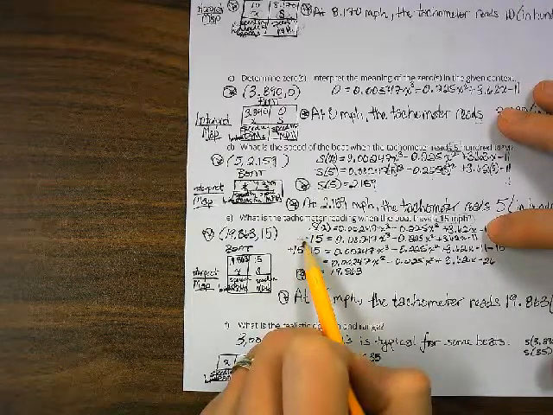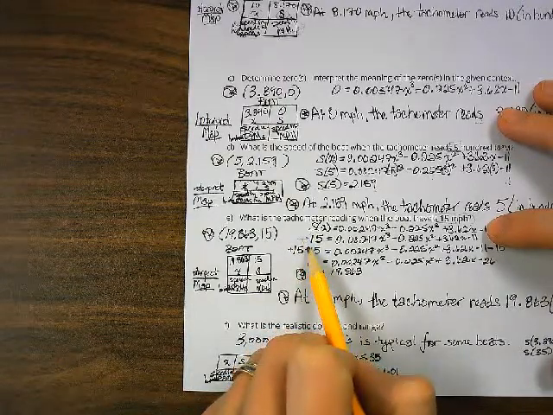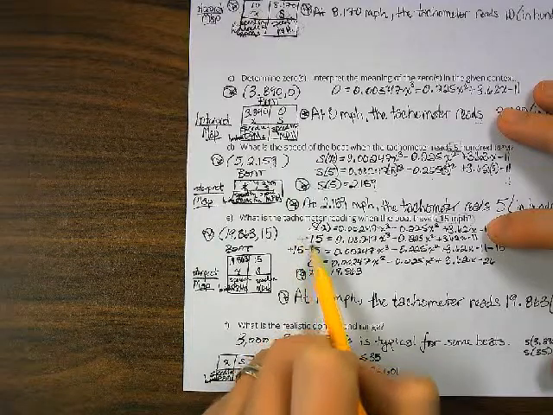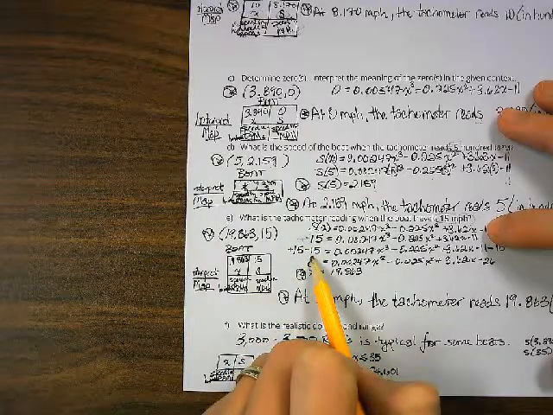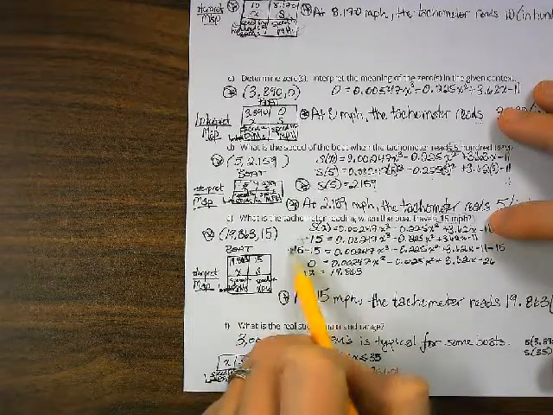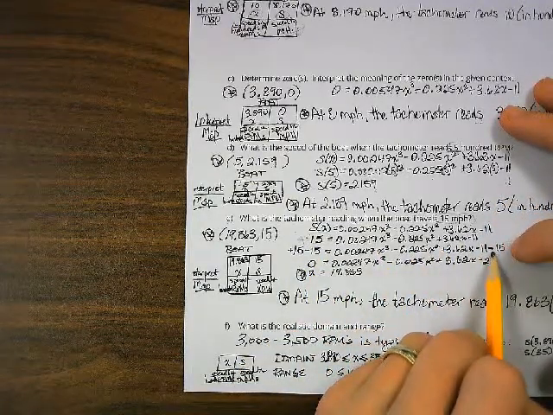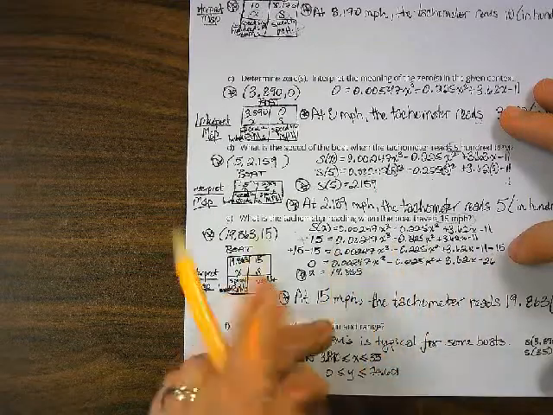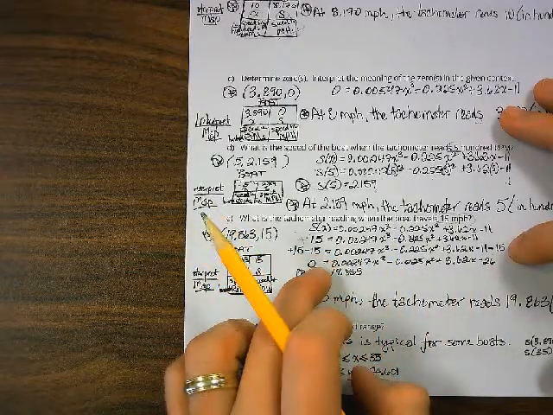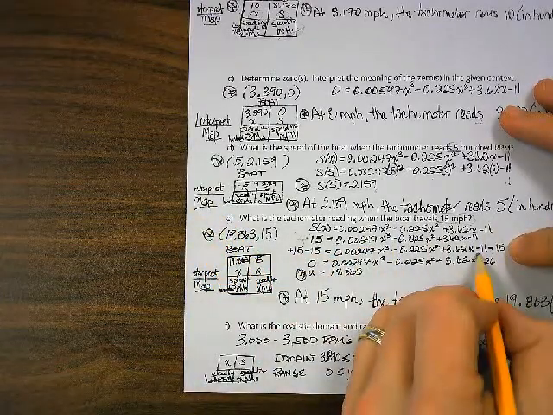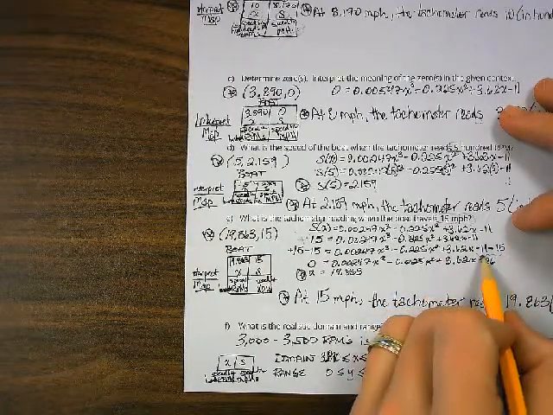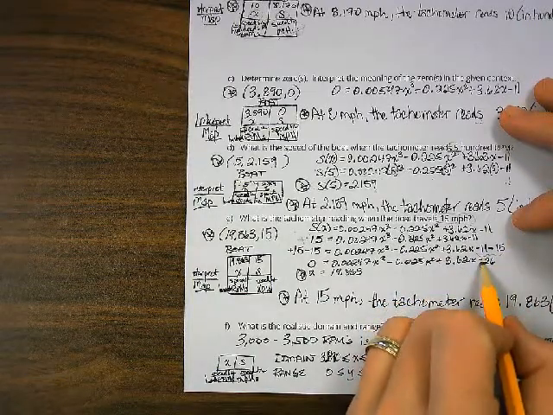To keep my equation in balance, if I do it to one side, I'm going to have to subtract 15 from the other side. Okay? So now 15 minus 15 is 0, and then we'll just combine these terms over here. Negative 11 minus 15 is negative 26. You're going to put this new equation into your calculator and then find the zeros.